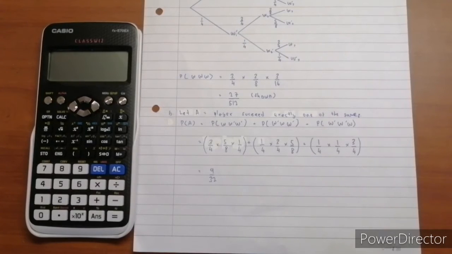Then question 4b requires us to find the probability the player succeeded exactly 1 time in the 3 games. Let A be the player succeeded exactly 1 of the 3 games.